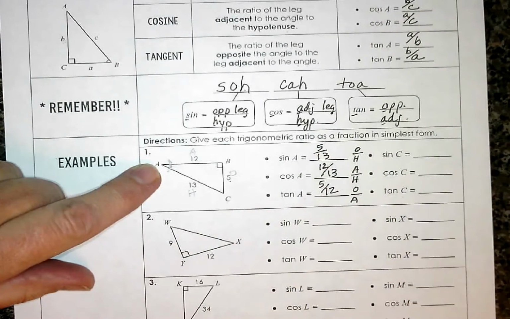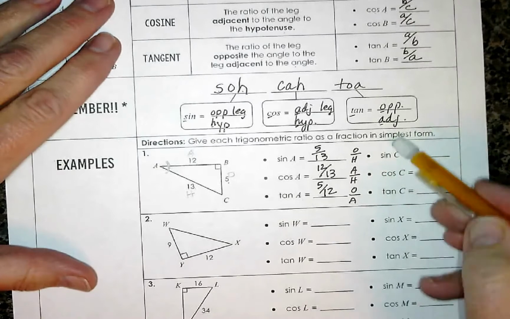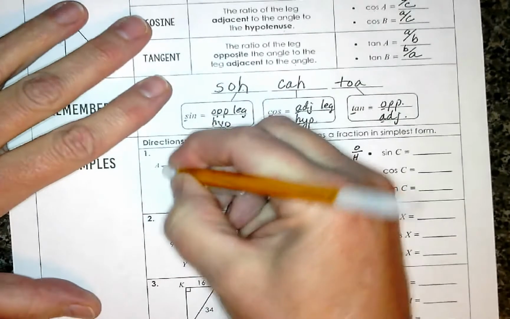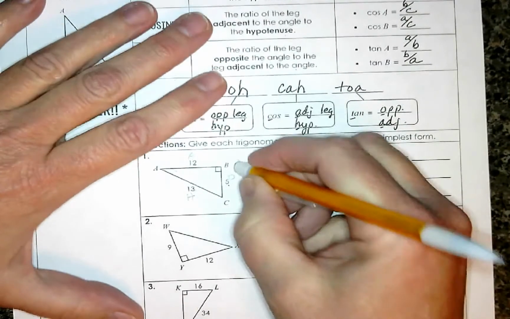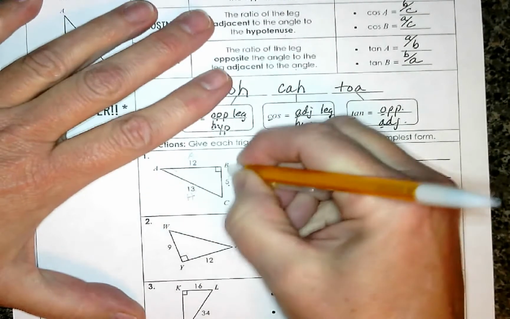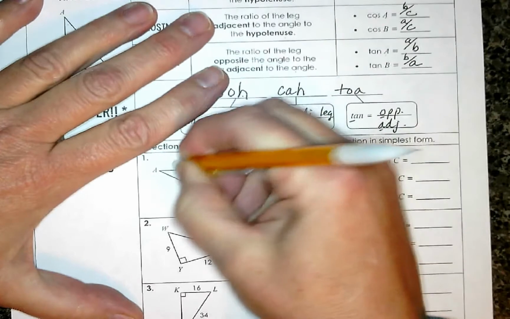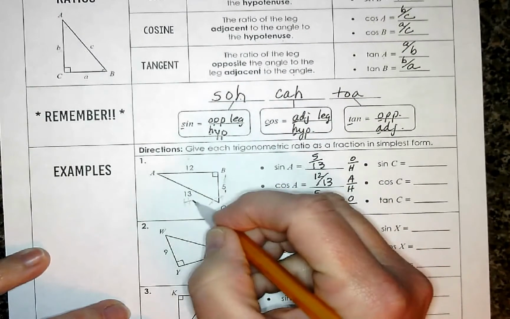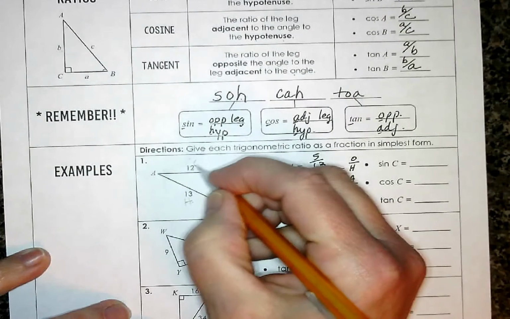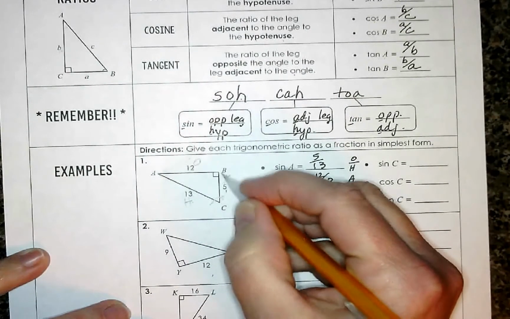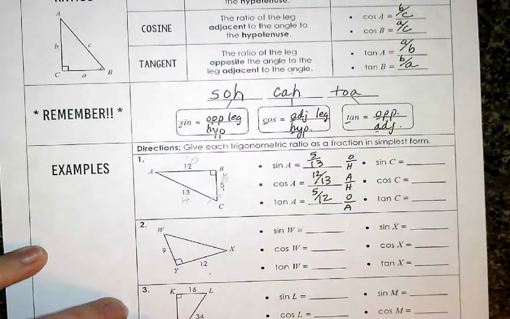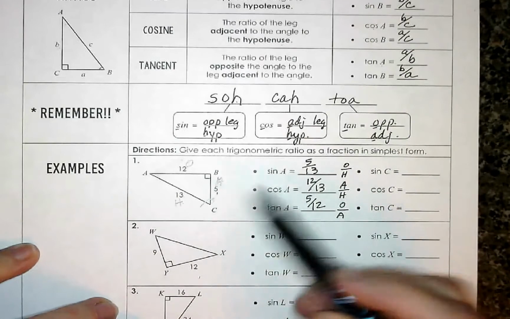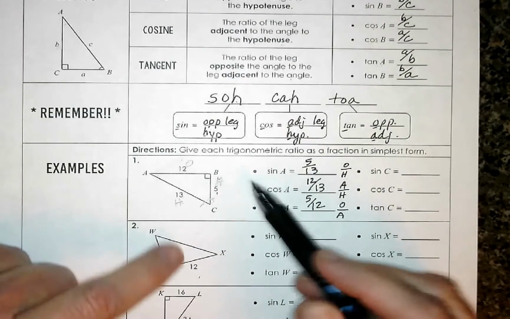Okay? Now, if I'm going to go over here and find the ratios for angle C, I'm going to change some things. The hypotenuse is obviously going to remain the same, but your opposite and your adjacent are going to have to be switched around. Because here's angle C, hypotenuse, opposite, and the adjacent is right next to it. Okay, so when I go to write the ratios, now I've got my letters in the right spot.